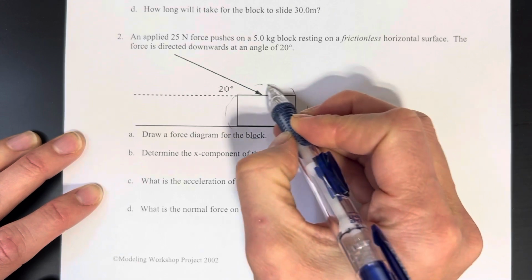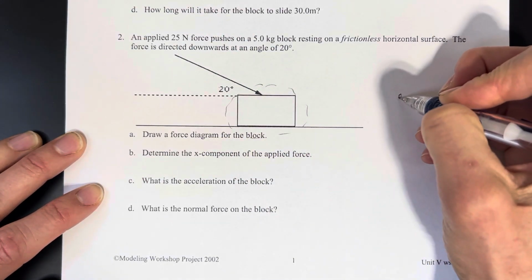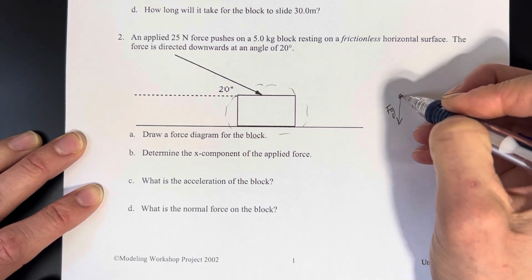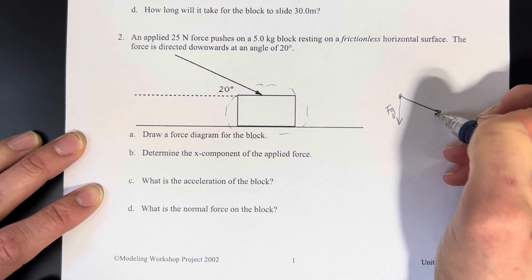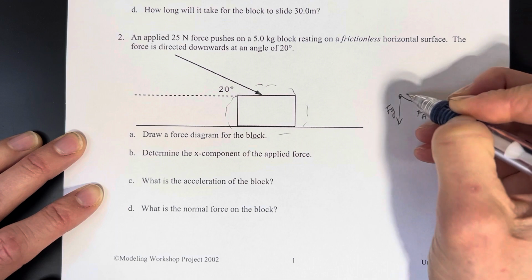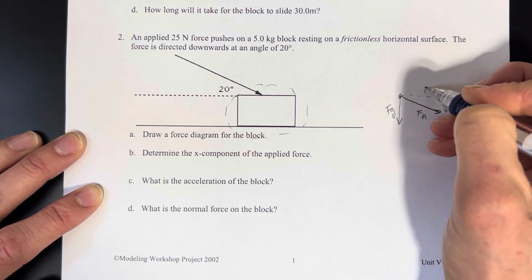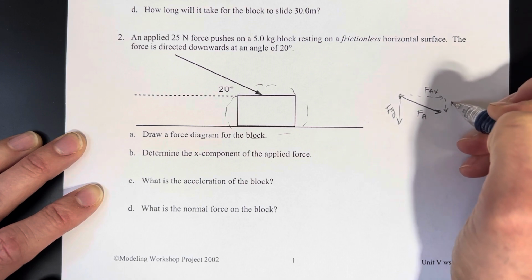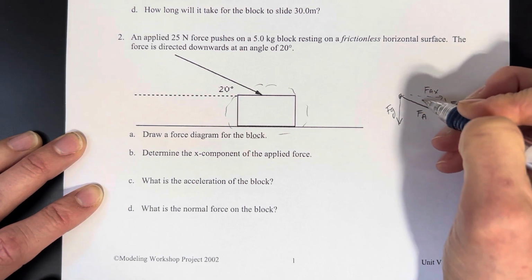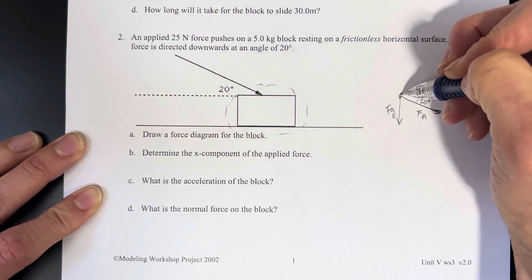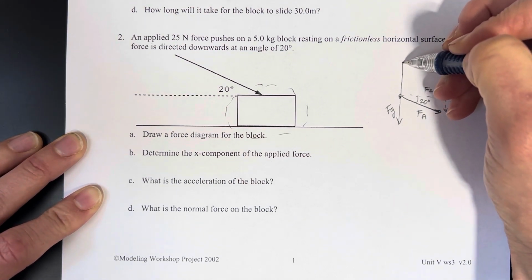So I'm going to establish the block as my system, and I know I have force of gravity acting on the block. I have this applied force at 20 degrees, and I can go ahead and draw in my components. Applied force in the X and applied force in the Y, and this is 20 degrees. And then my normal force is acting up, perpendicular to the surface.